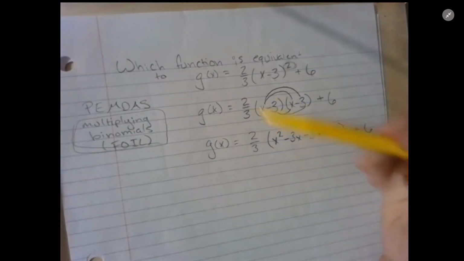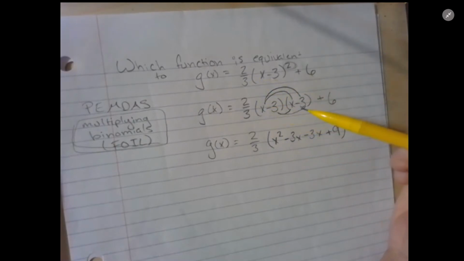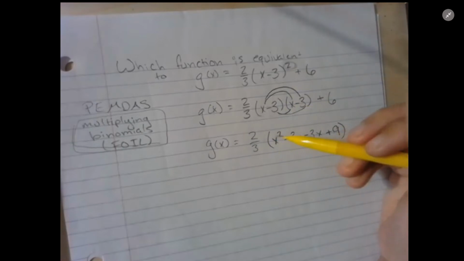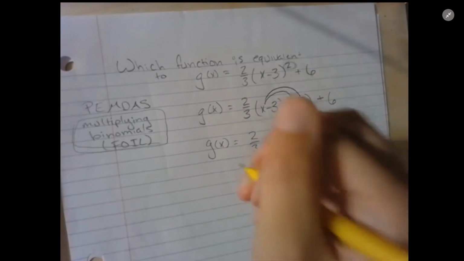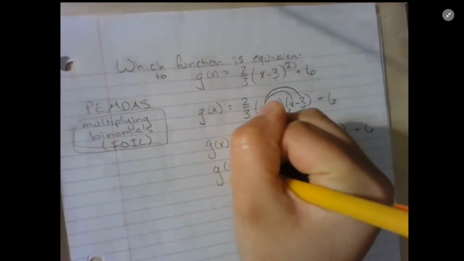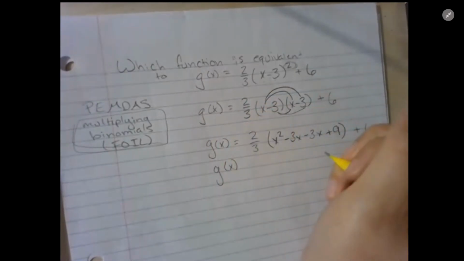You'll notice that I left all of this in parentheses here because x minus 3 times x minus 3, all of this, 2/3 is being multiplied by. And so I need to make sure that once I finish simplifying this, I multiply 2/3 by every single term in here. And I put my parentheses to remind myself of that fact. So let's simplify what's in here first.